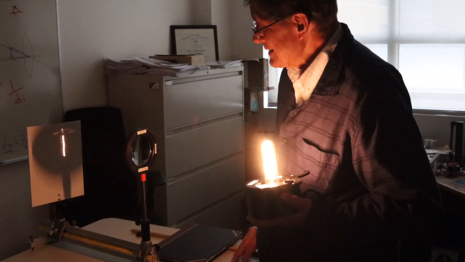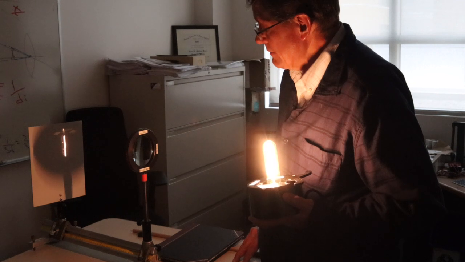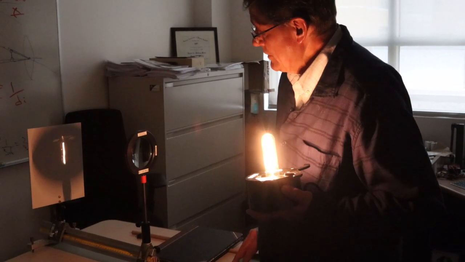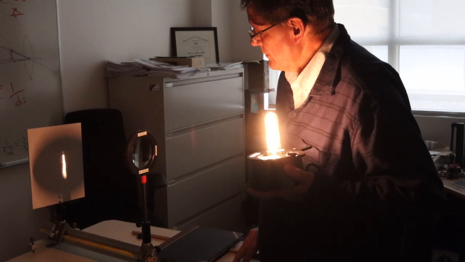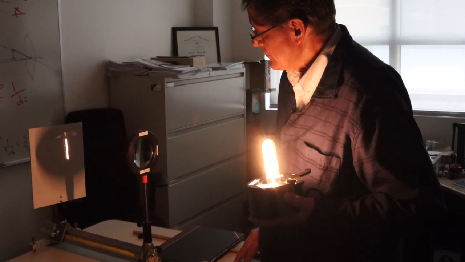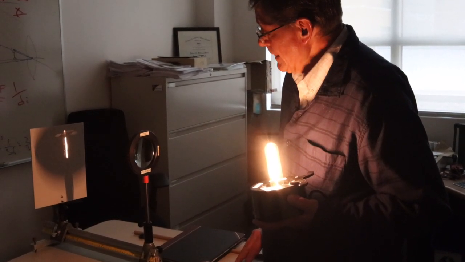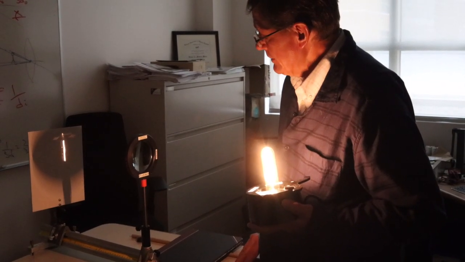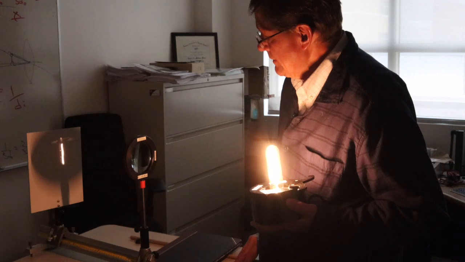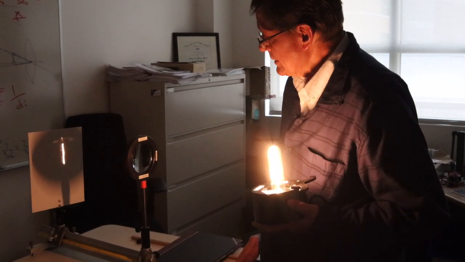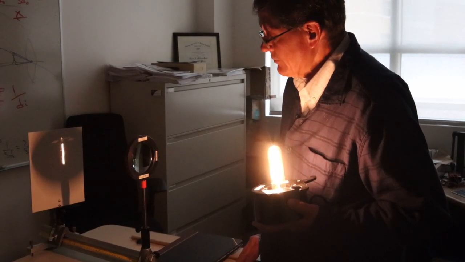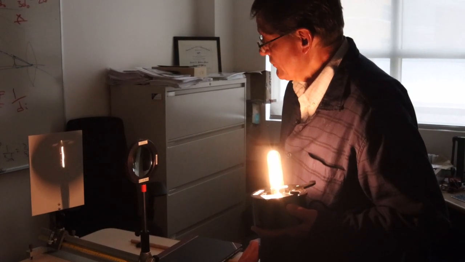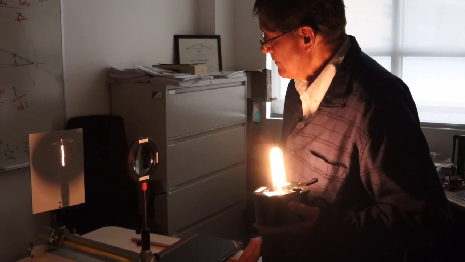And I expect a real image to be inverted, and I think we can see that that's the case. When I lift this up, the image goes down, and when I move it down, the image goes up. But you'll notice that if I can hold it steady, I get a nice sharp image projected on the screen, which of course is another way of knowing that it's a real image, is that I can project it on a screen and there's really light there.